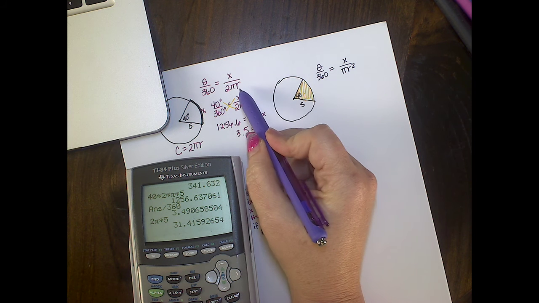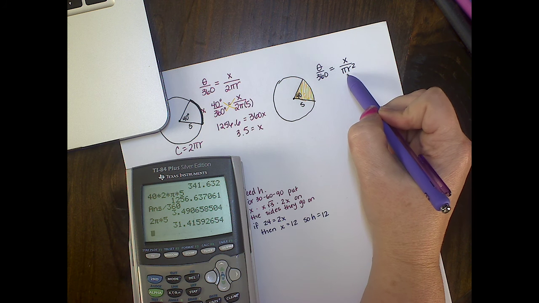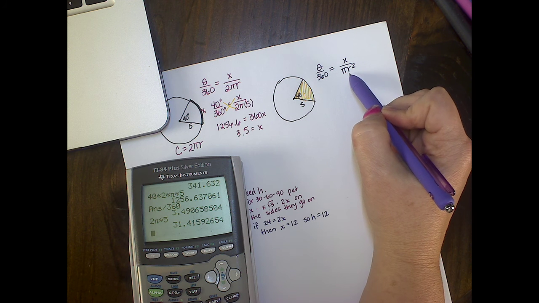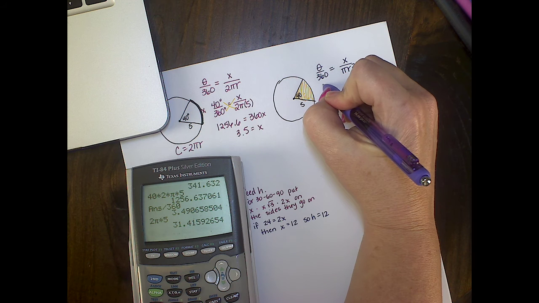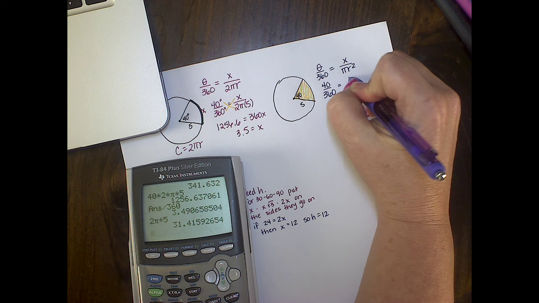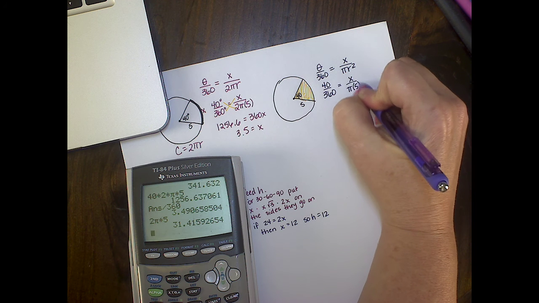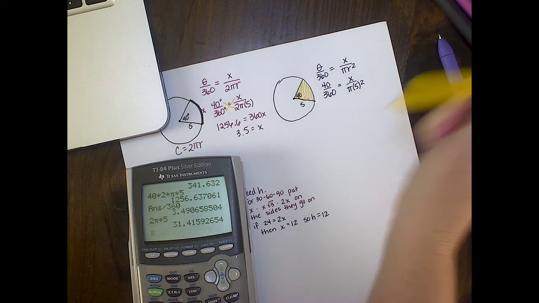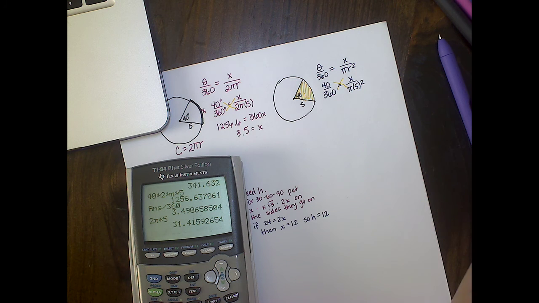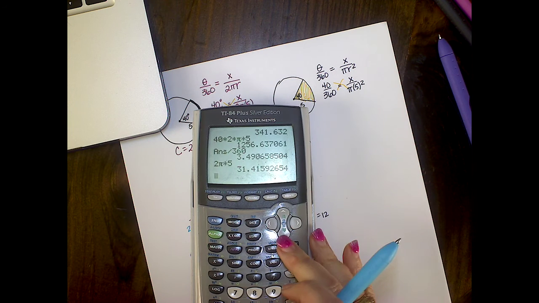Notice the difference. This was the whole distance around the circle, which is circumference. This is the whole area. Okay, they're different. So you would plug the numbers in: 40 over 360 equals x over pi r squared, and the radius was 5. Again, we cross multiply. That's why we like to set it up like this, because it makes it really easy to set up and always remember to do it this way.